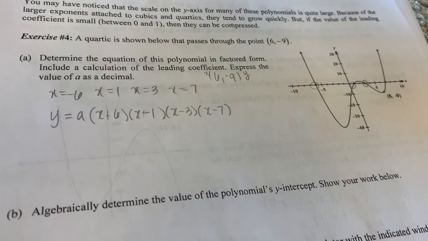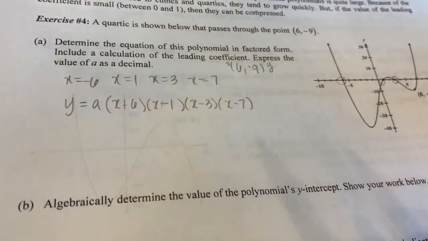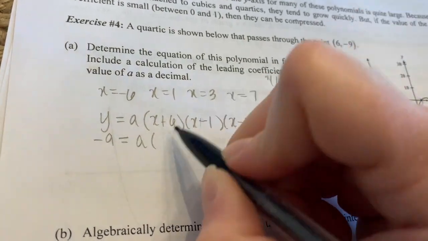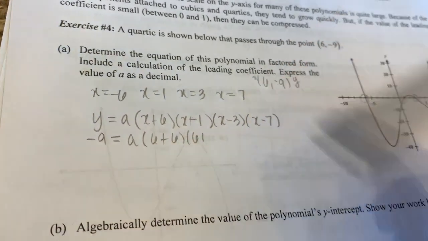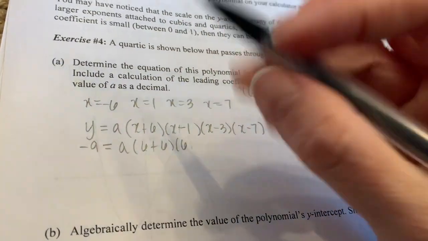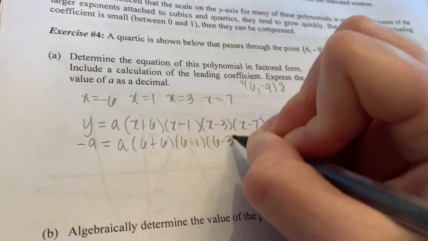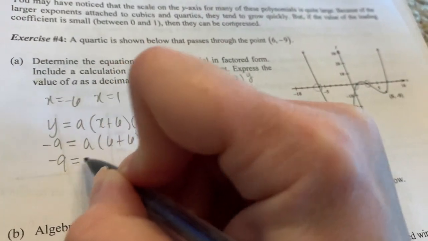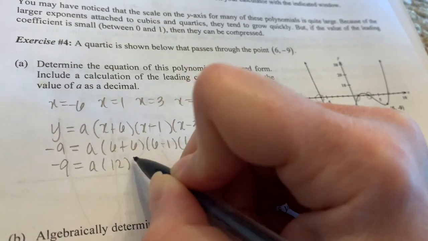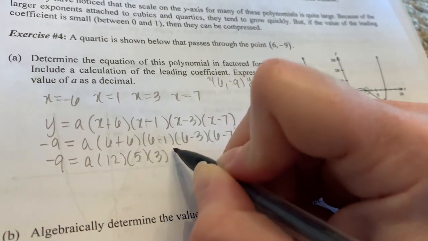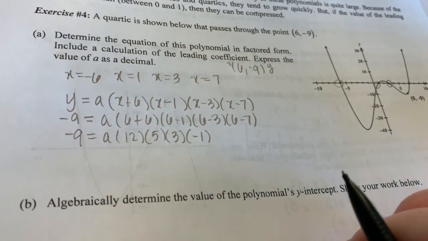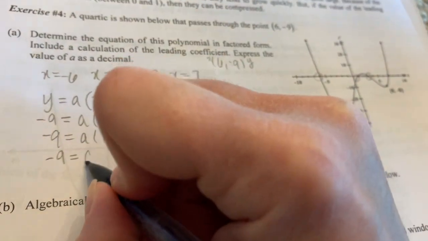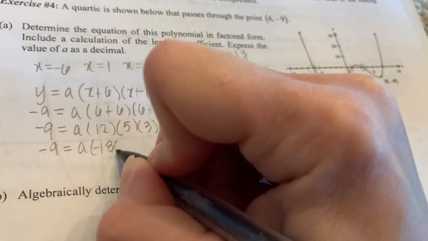Okay? So we're going to solve for a by plugging in x and y. Okay, so we're plugging in -9 for y and 6 for x. I did plus again. 6 minus 1, 6 minus 3, 6 minus 7. Okay, and here we go. We get -9 is equal to a times 12 times 5 times 3 times -1. When you plug this into your calculator, you're going to get that this is equal to -180.